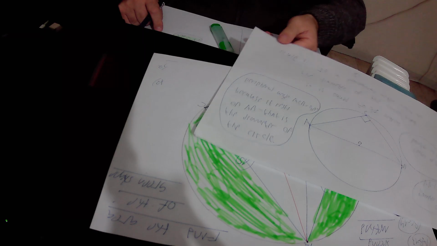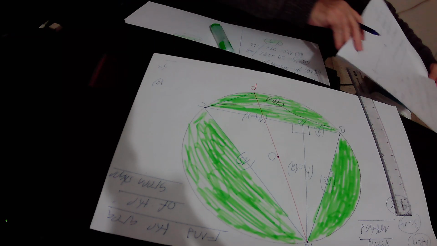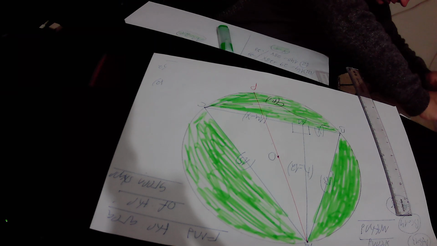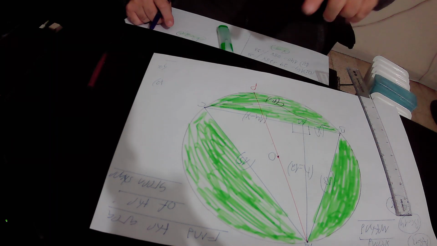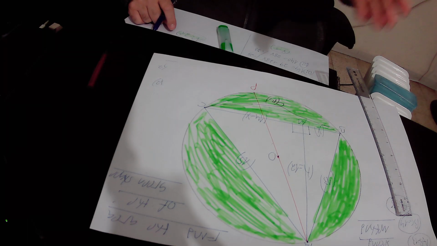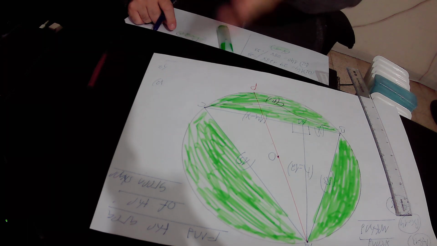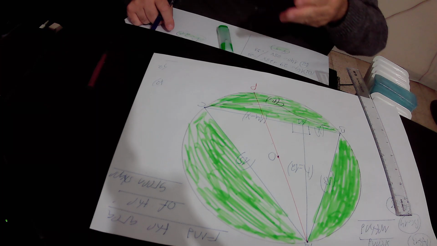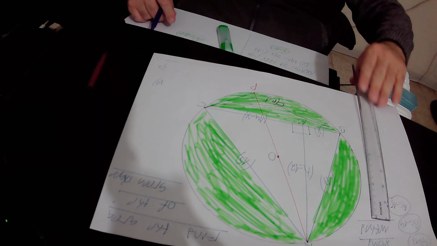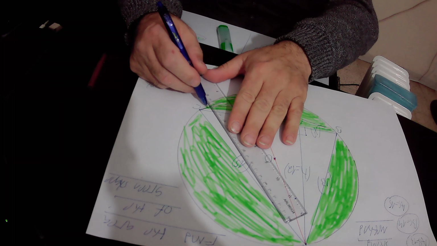Therefore, we can implement rule number 7 in our drawing. Why? Because in our drawing we have peripheral angle ACP that rests on AP, that is the diameter of the circle. Therefore, this peripheral angle ACP, according to rule number 7, must be equal to 90 degrees.